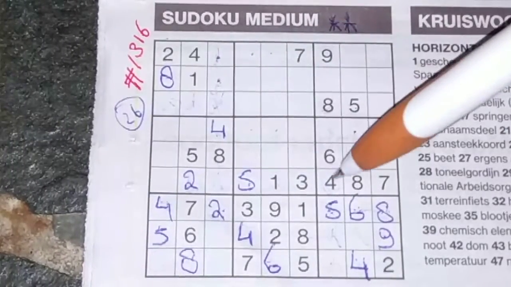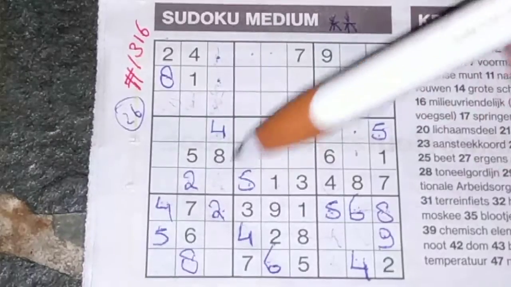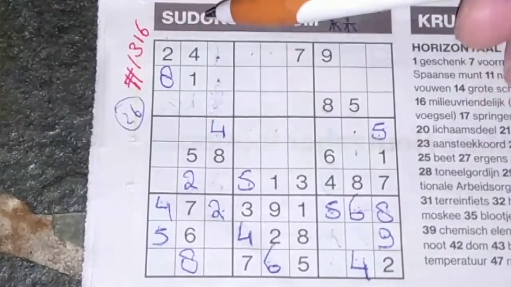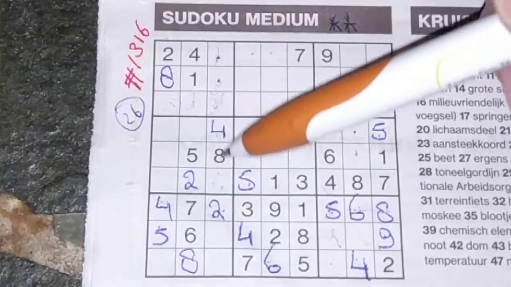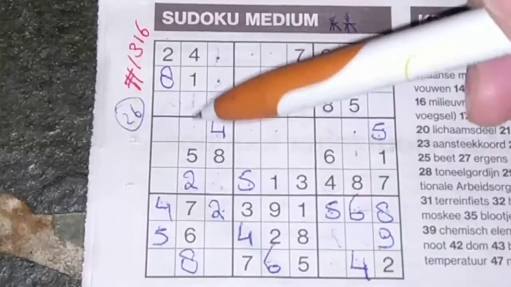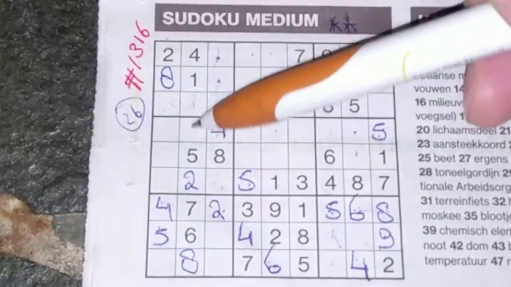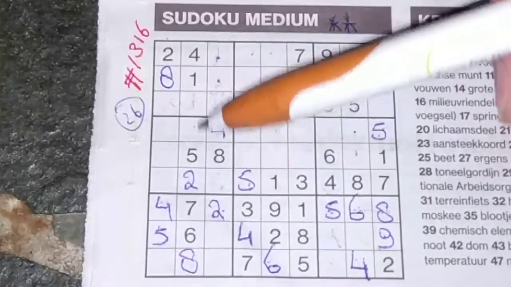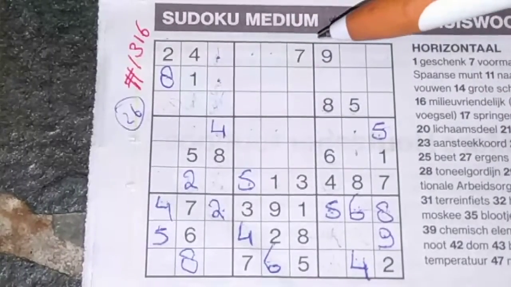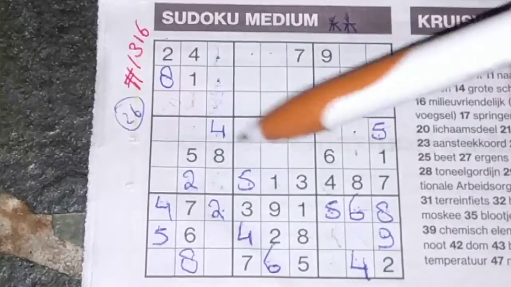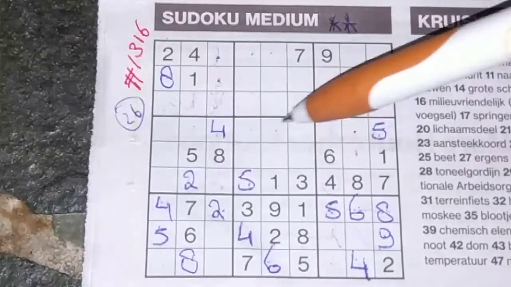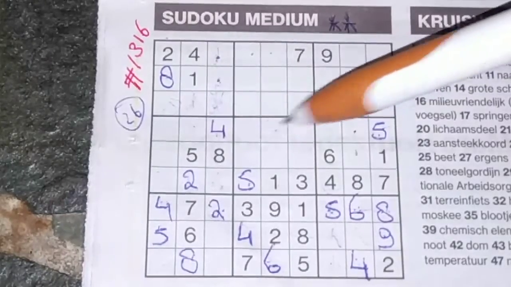1, 2, 3, 4, 5. The 6 is missing and the 9 is missing. 6 and the 9. Here the 3 and the 9. The 3 and the 9 in this column. 3 and the 9, cannot do anything. Here should be the 6.